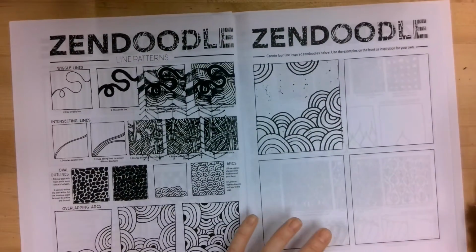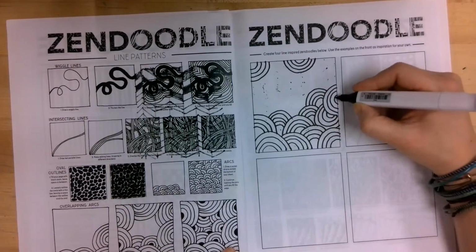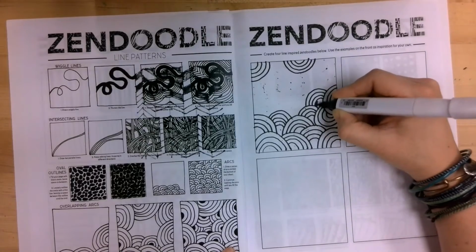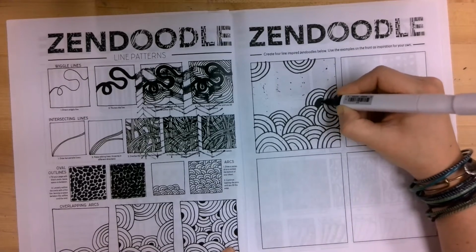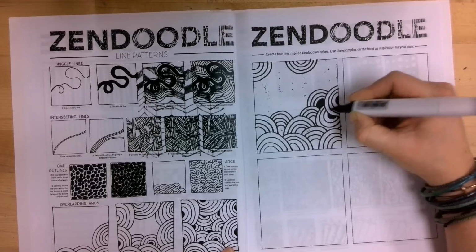All right, so keep filling up with arcs, and then the last step here is to take the smallest circle and just color it all the way in black.